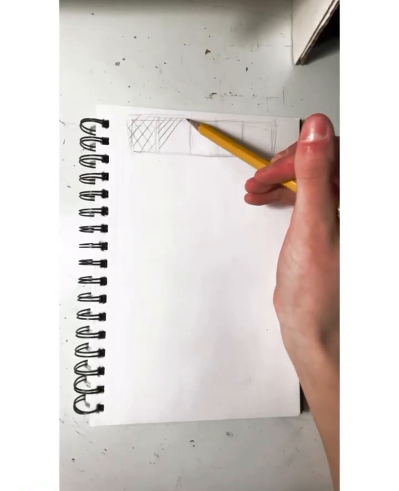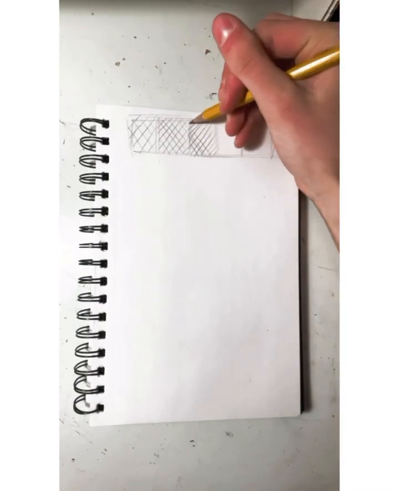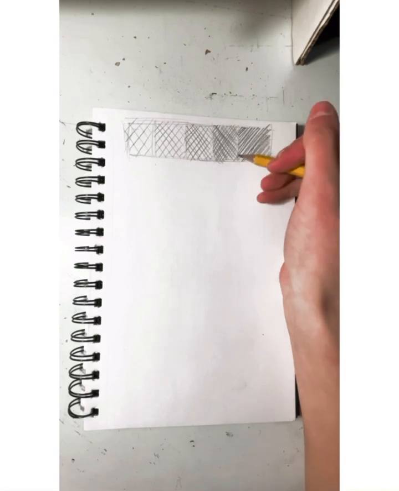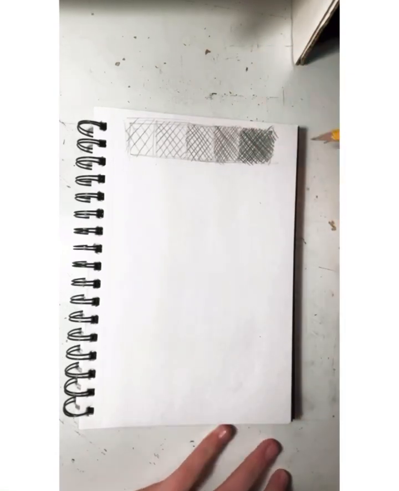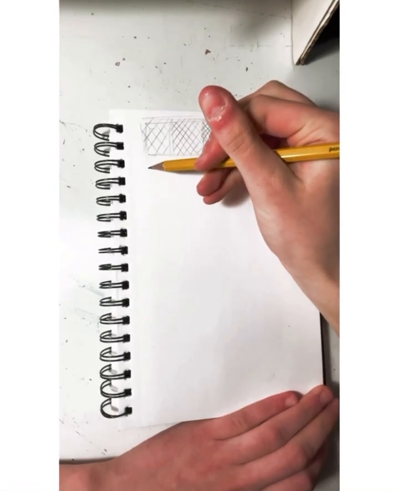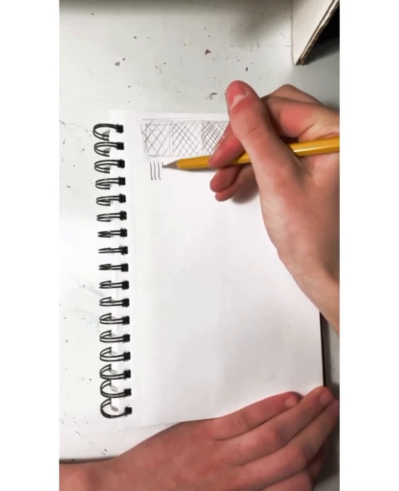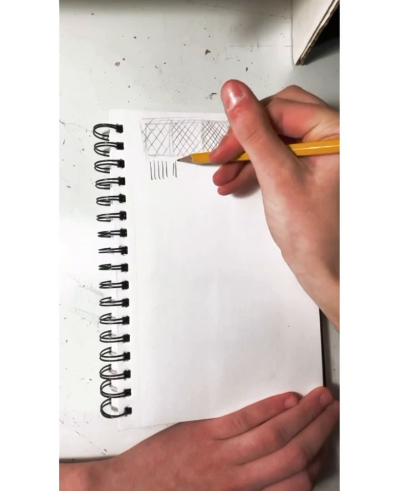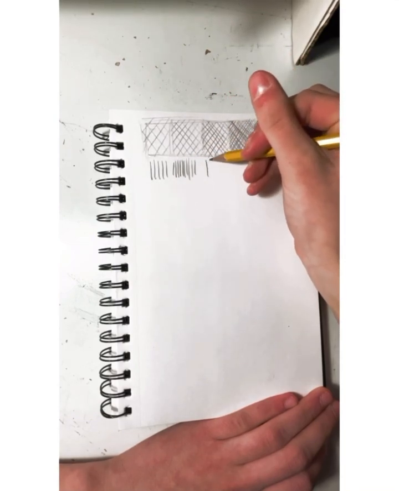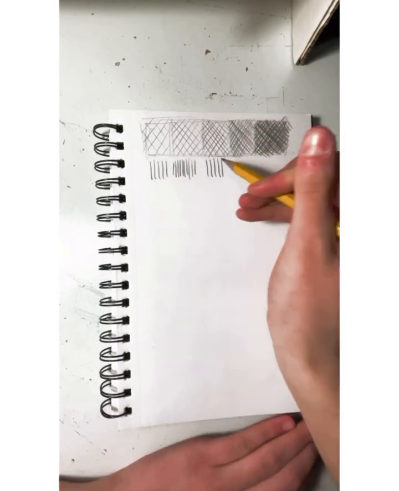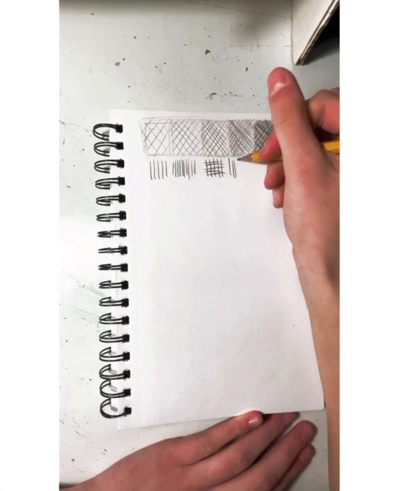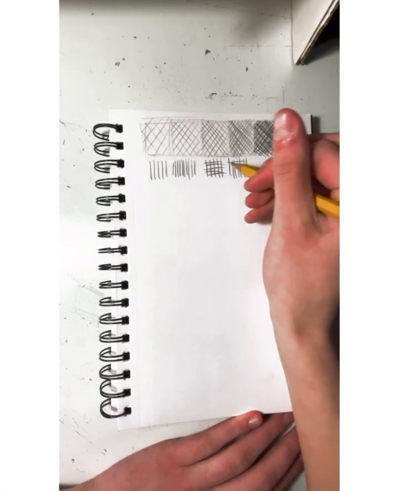Alright, let's start with the basics. When you want to create lighter shading, you want to space the lines further apart. If you want to create darker shading, you want to space the lines closer together. When crosshatching, you can create more lines that overlap the previous lines to create darker values. If you want a more detailed look, you can also use smaller lines to create that effect. When working on curved objects, you can use curved lines to express that it is round. Here are a few examples of that.